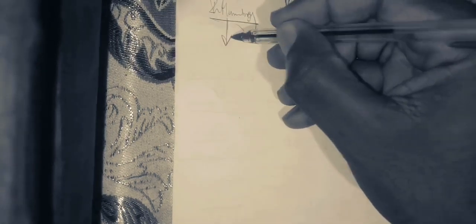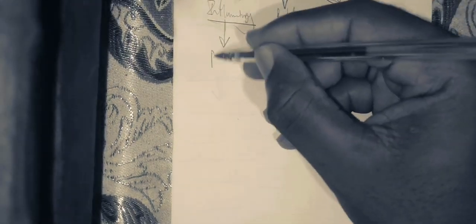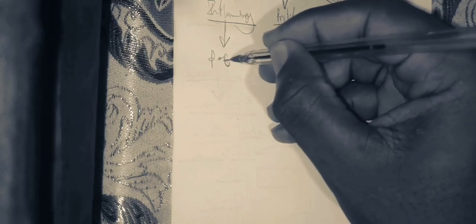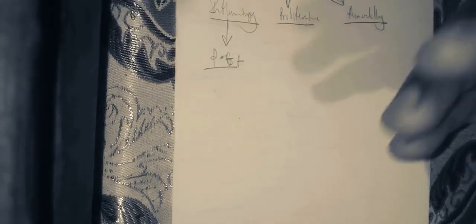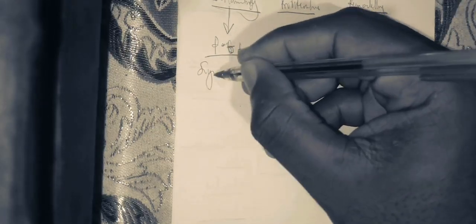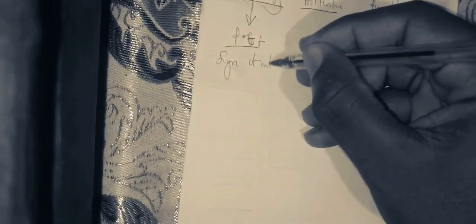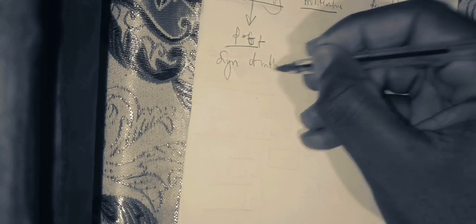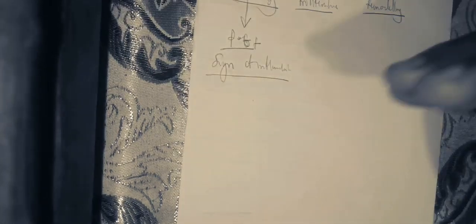So let's start with the inflammatory phase. What are the elements on the physical examination that can tell you that there is inflammatory phase? In the inflammatory phase, you have signs of inflammation around the ulcer. Is it clear?